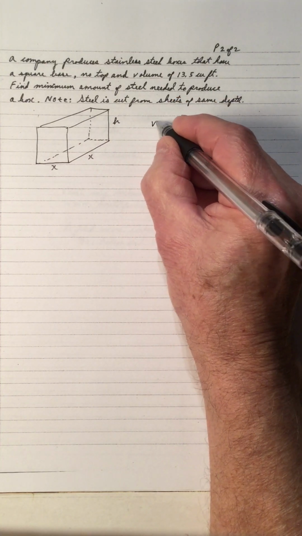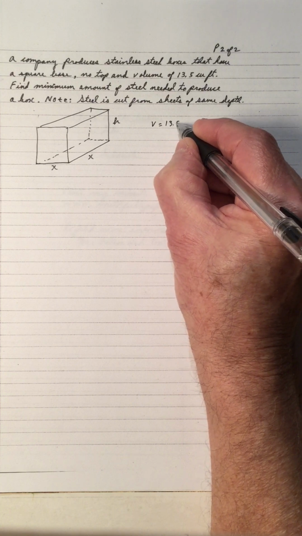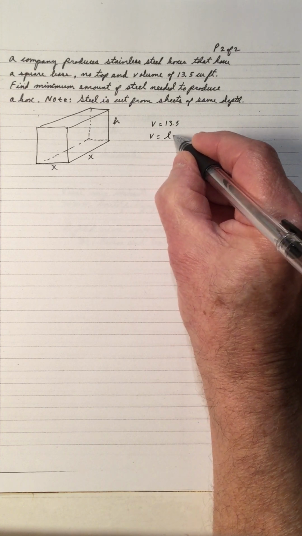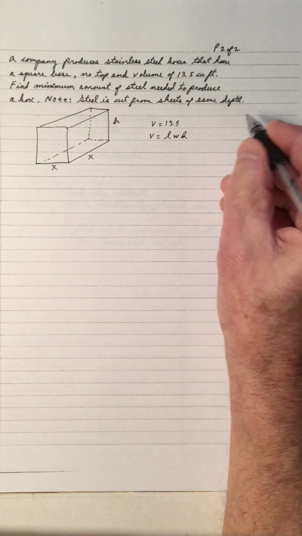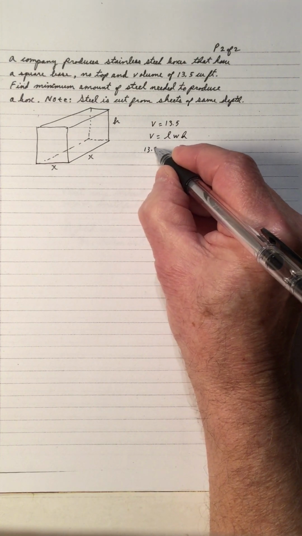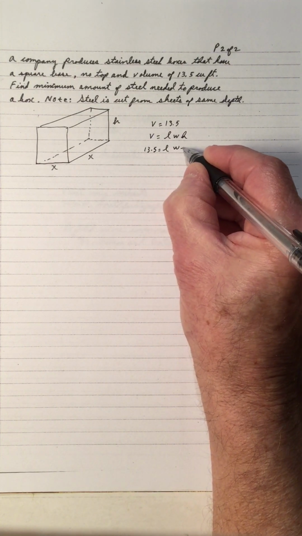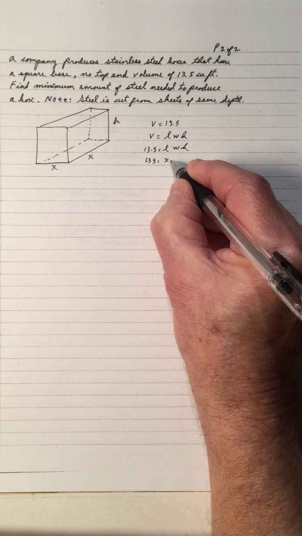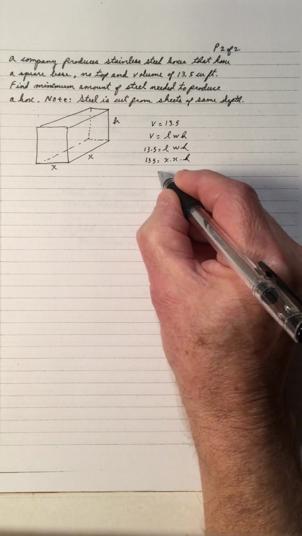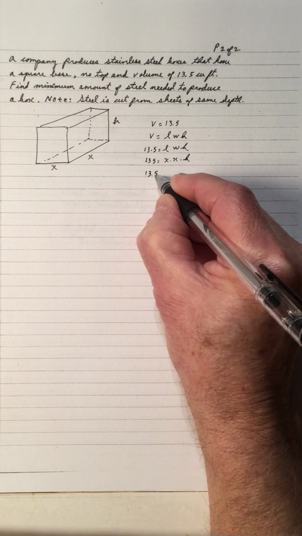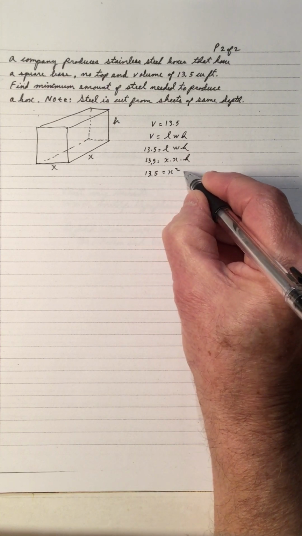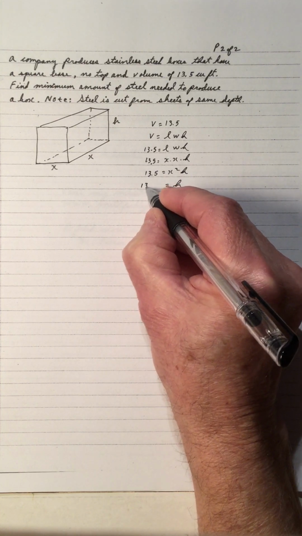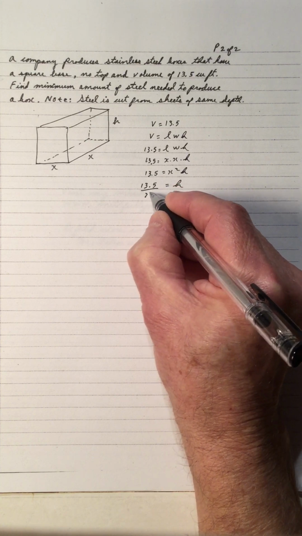And it says now that the volume is 13.5. And we know that the volume of a rectangular box is length times width times height. So 13.5 equals L times W times H. Oh, and I just momentarily forgot to put that the length is X, the width is X, and the height is H. So 13.5 equals X squared times the height. So that means the height can be expressed as 13.5 divided by X squared.